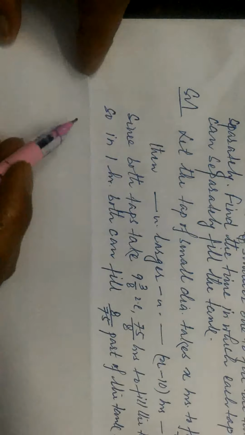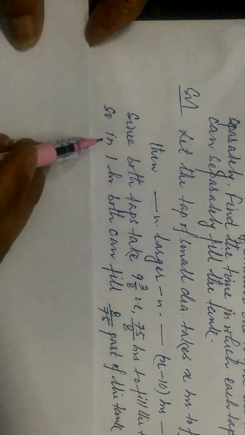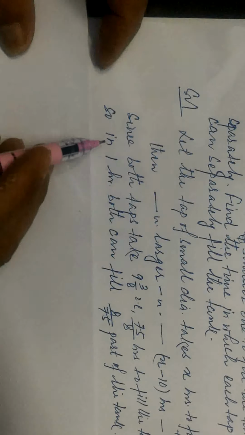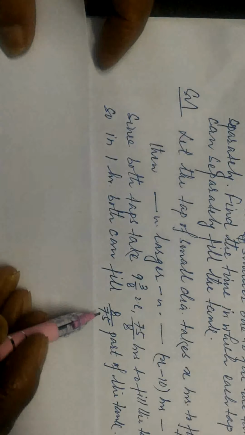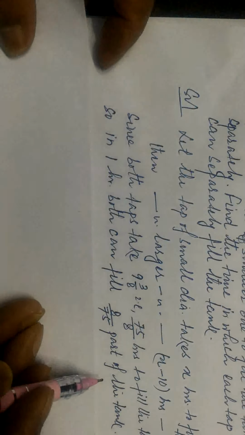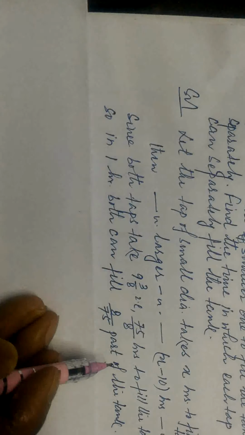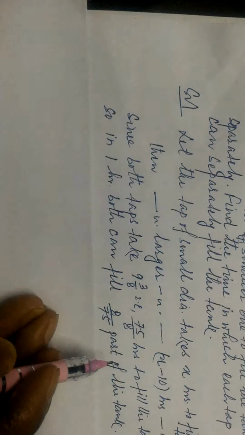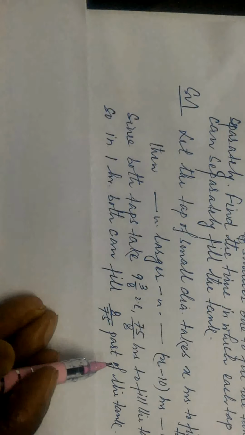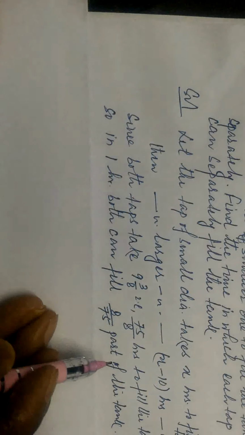So now we'll find out the work in 1 hour. In 1 hour both can fill 8 by 75 part of the tank. Here you need to understand, for example, if you are doing a work in 4 days, in 1 day what part of the work will you do? 1 by 4. It's very simple.